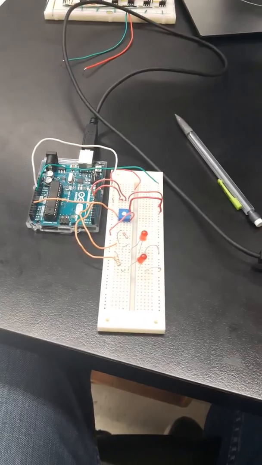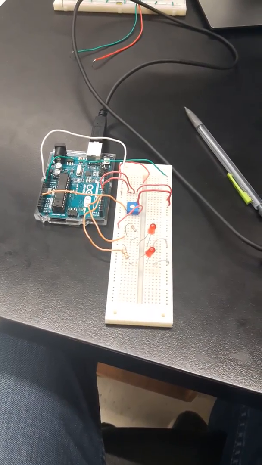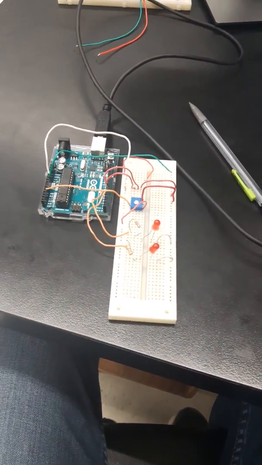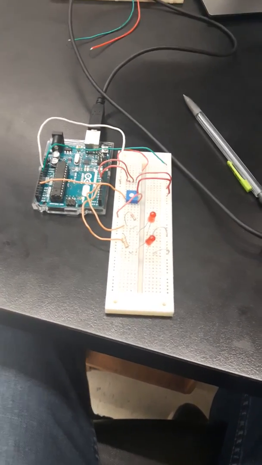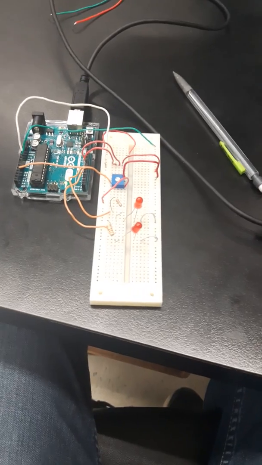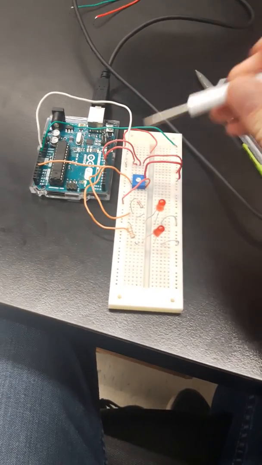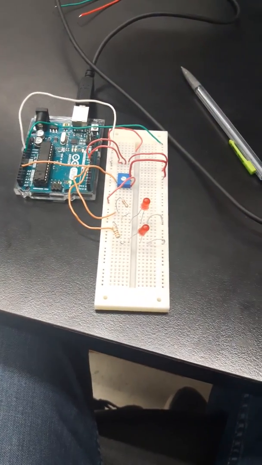7 and 8, and then determining the frequency based on the combination of those two bits, and then outputting the duty cycle and the pulse width depending on the rotation of this potentiometer.